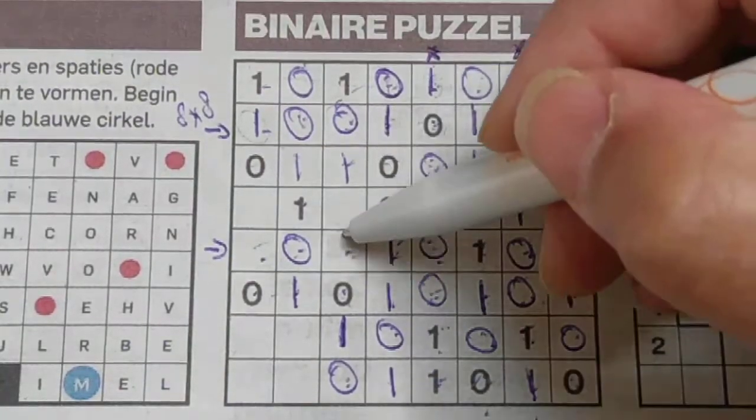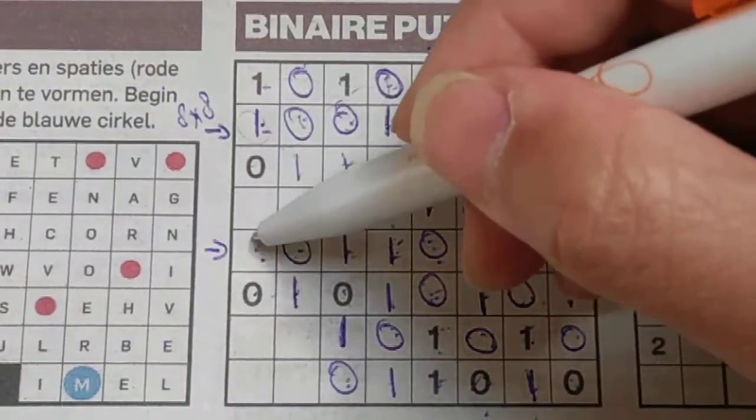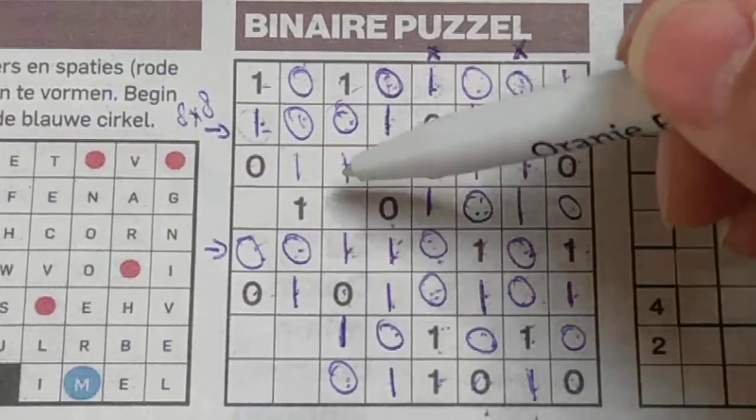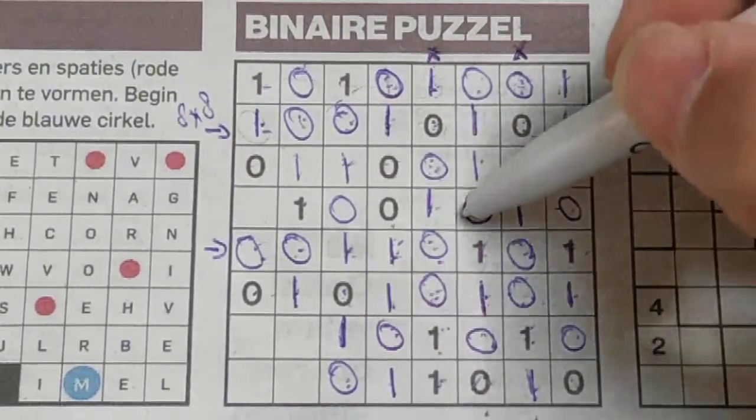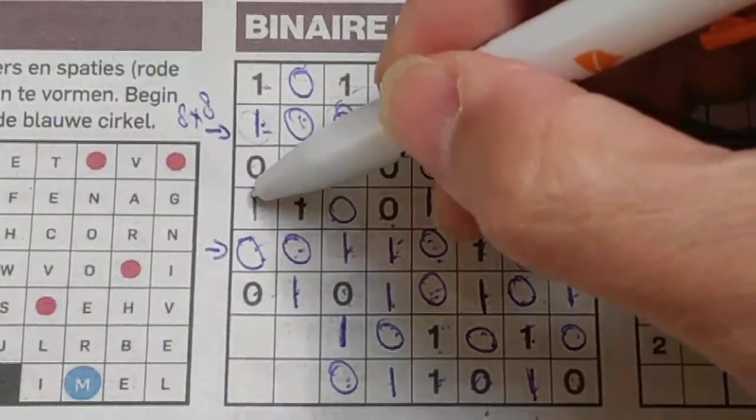We have an O here, so this should be a 1. We have a 1 here, this should be an O. Between two ones comes an O. 1 2 3 4, 4 O's, so the rest are ones.